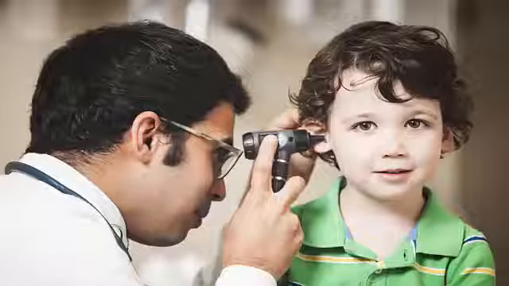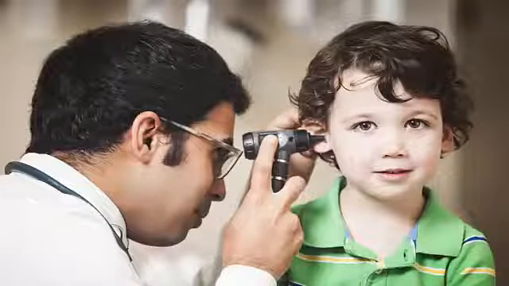Next, the doctor will inspect both ears for any discharge, secretions or tenderness. Over the external ear, he can check by pulling the pinna, and also over the mastoid bone, on both the right and left ear.